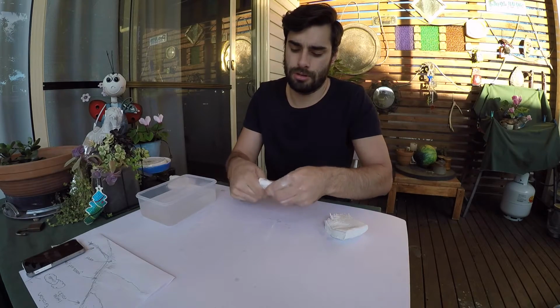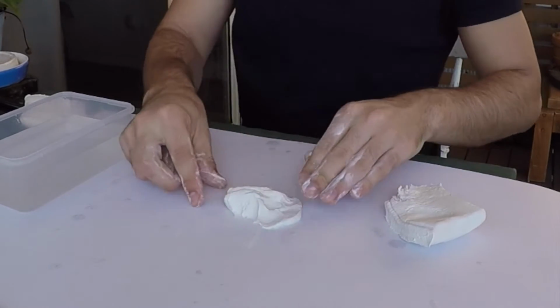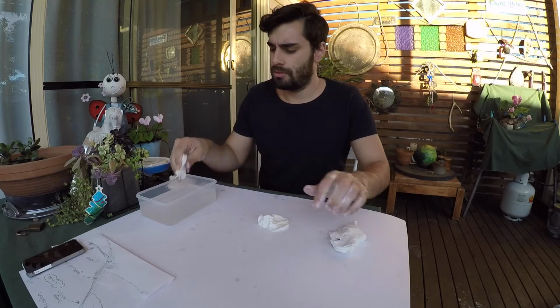I'm going to try and create a little mountain that we drew.